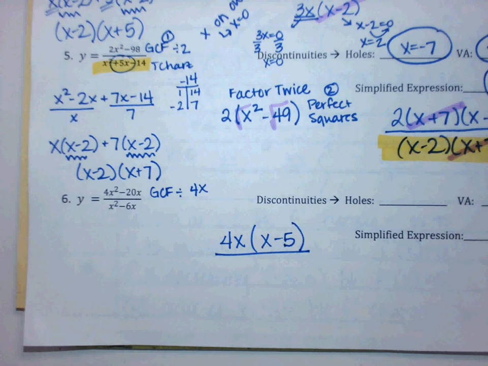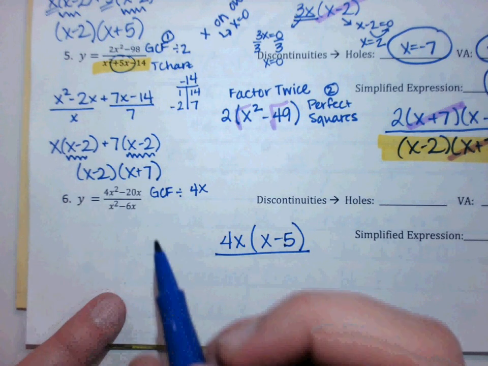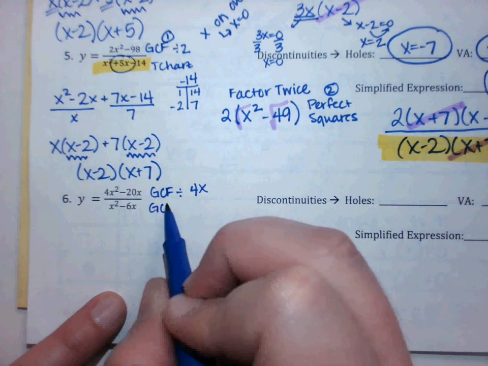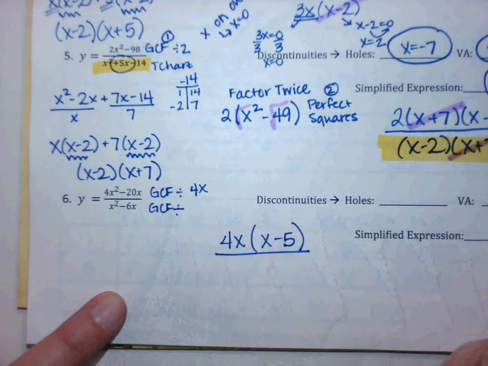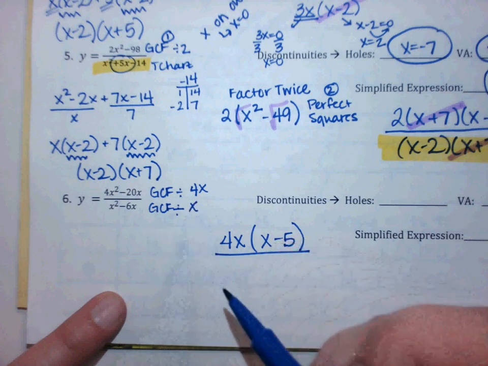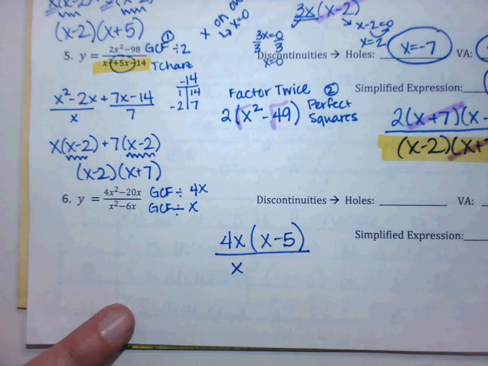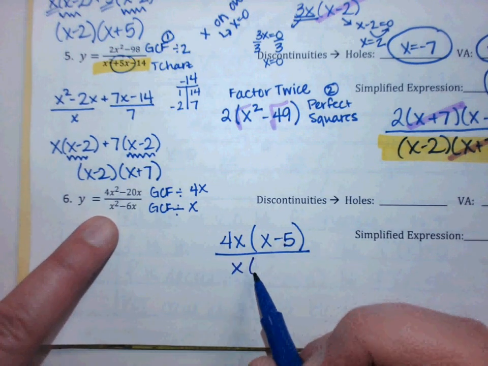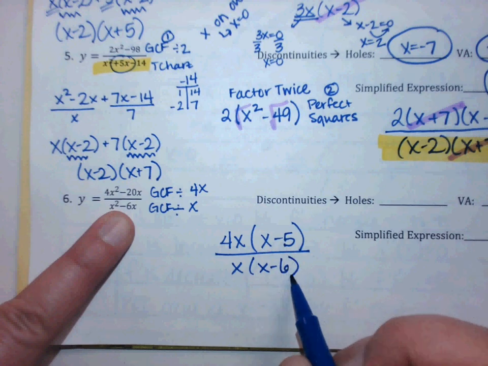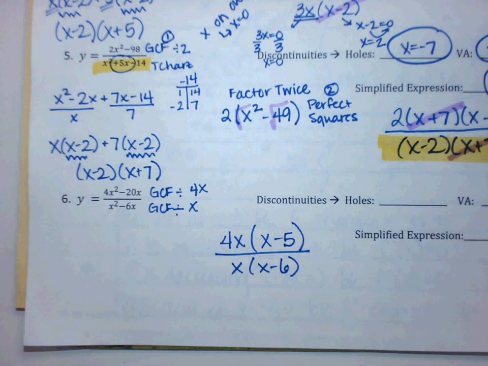From there, I look at the bottom. Okay, I have x squared minus 6x. Hopefully you notice that is also a GCF. Both of those can divide by x only. There's not a number, but remember, x counts as a GCF too. So my x is going to go to the front. From my x squared, I have an x. My 6x, I have a minus 6.